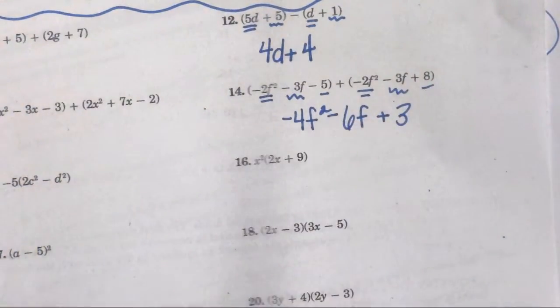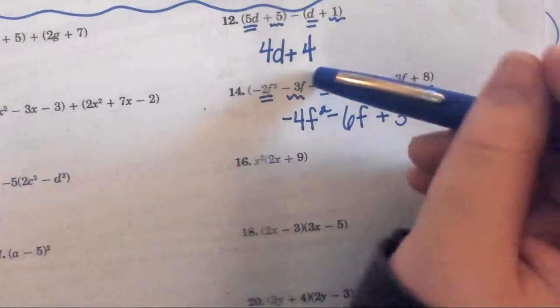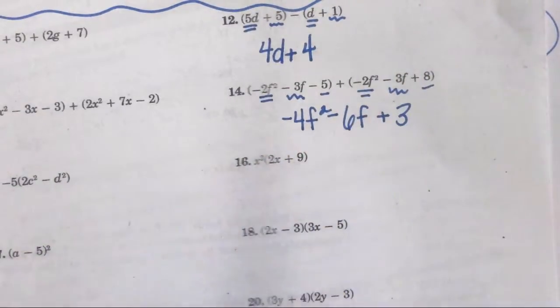Okay, thank you, Kelsey. It's not that deep. Minus 2 is minus 4. Negative 3 is negative 6. Minus 5 plus 8 is plus 3.